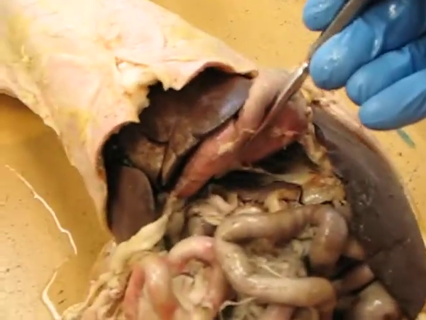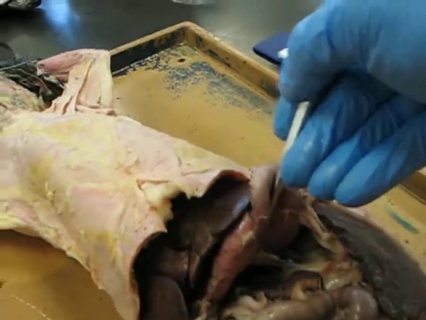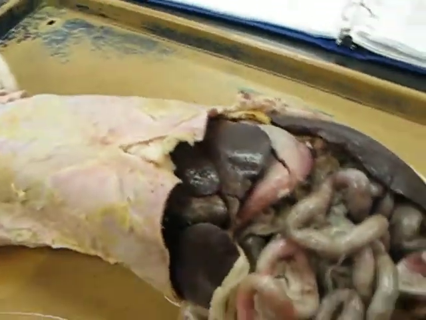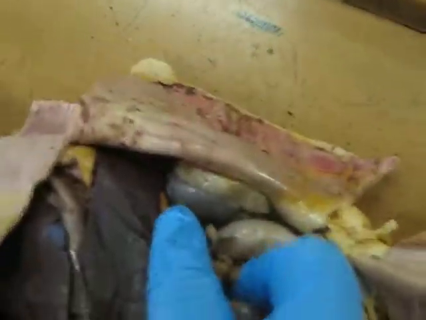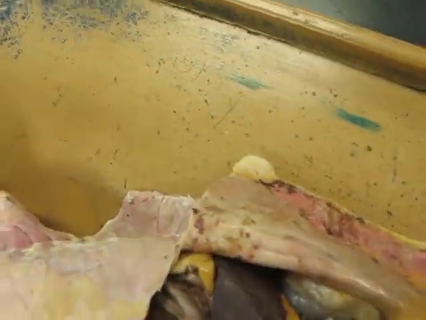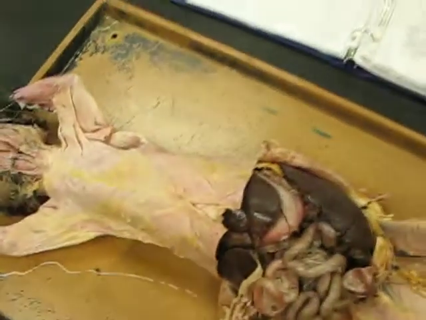Directly underneath the stomach, this little brown portion here, which is kind of hard to see with one hand again, is the pancreas. And then we have 2 kidneys, one of which is easy to see, which is right there. There's a kidney right here, pointing at it. Kidney. And that's about it.